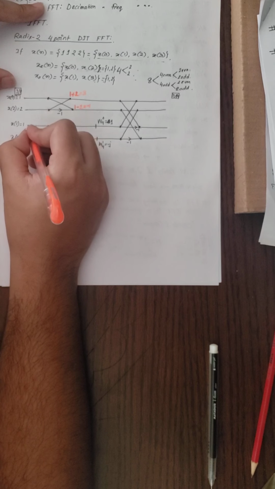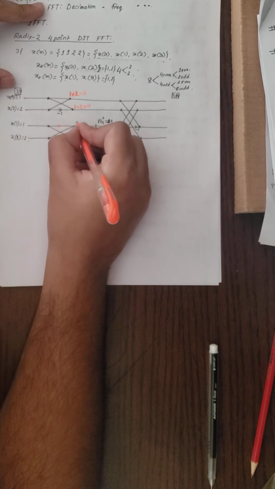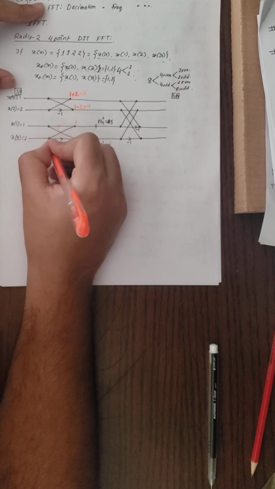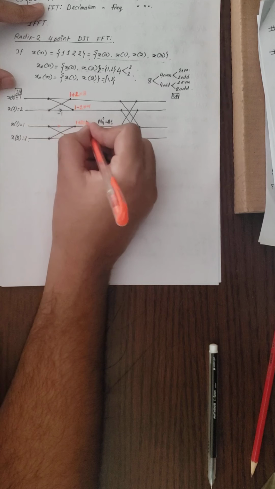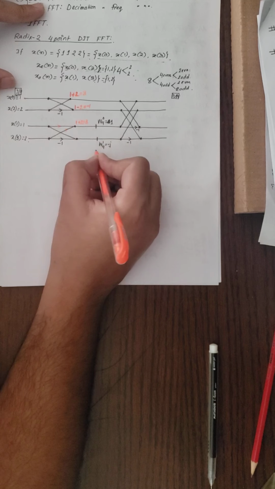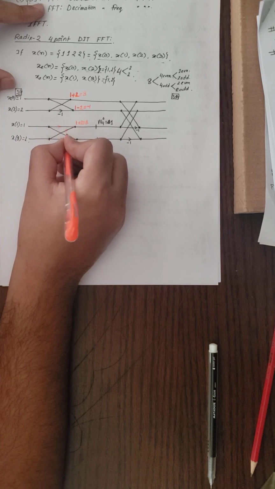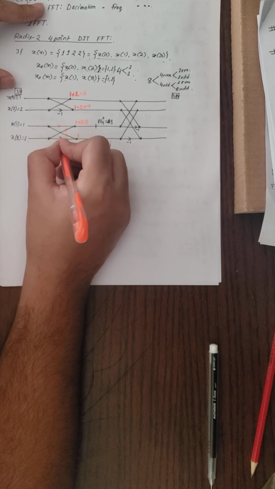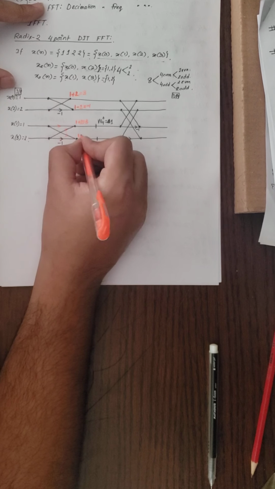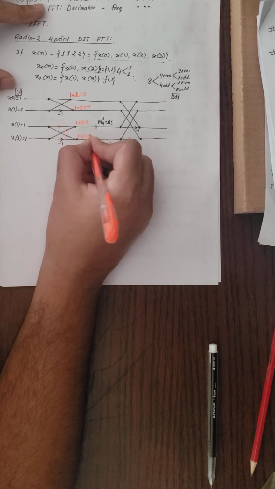So now 1 over here goes to this point, 2 rises up, goes over here, this becomes 3. So 1 goes down over here, this becomes 1, and 2 multiplied with negative 1 becomes minus 2, which is equal to minus 1.